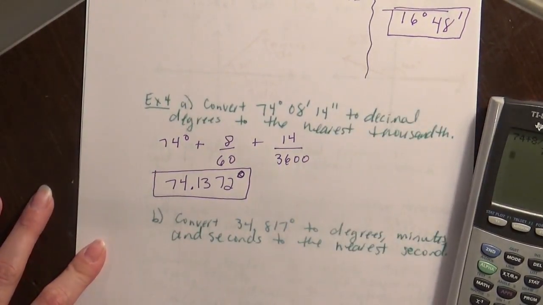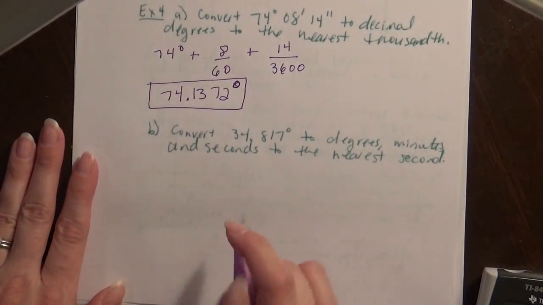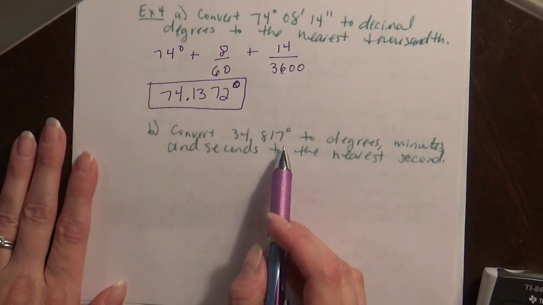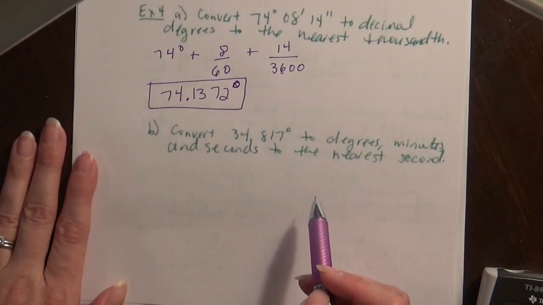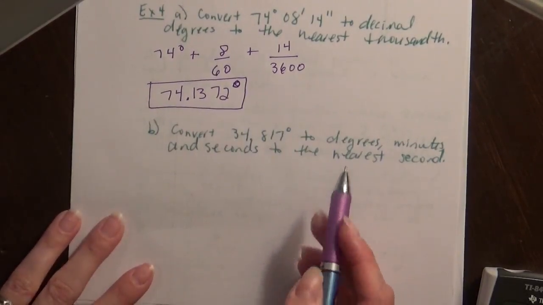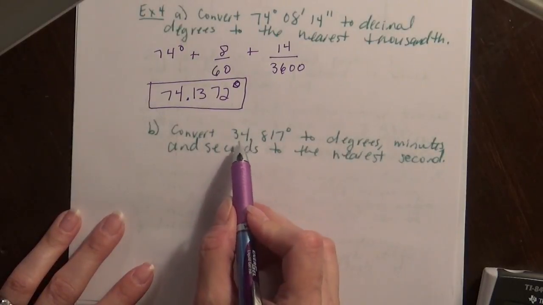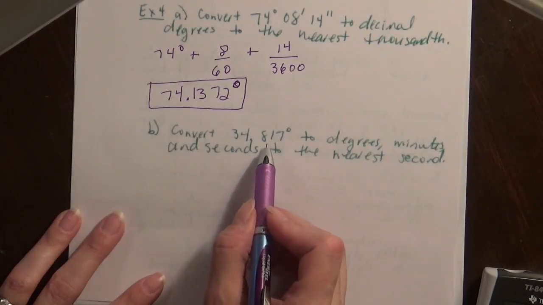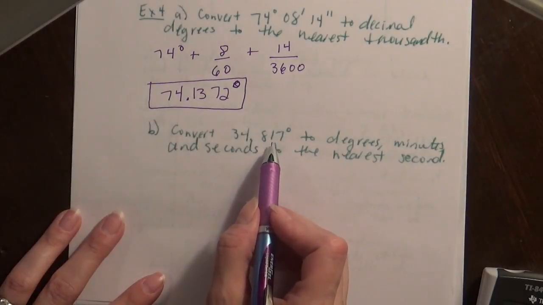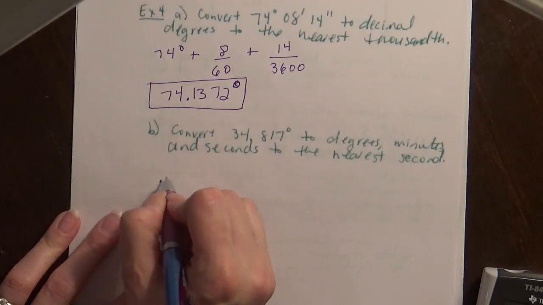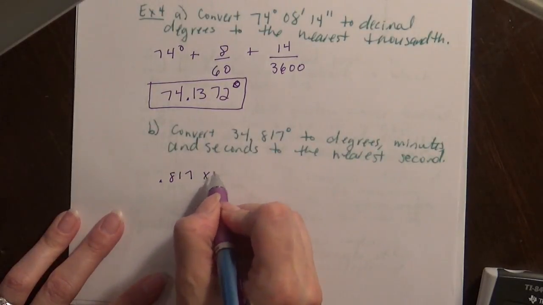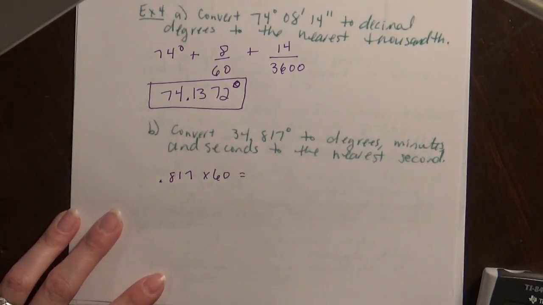Part B. Convert 34.817 degrees. We're going to convert this to degrees, minutes, and seconds to the nearest second. So we're going to start with, so the 34 is already in degrees. The 0.817 is in degrees and it needs to be converted into minutes. So we need to say 0.817 and multiply this by 60 to get it into minutes.